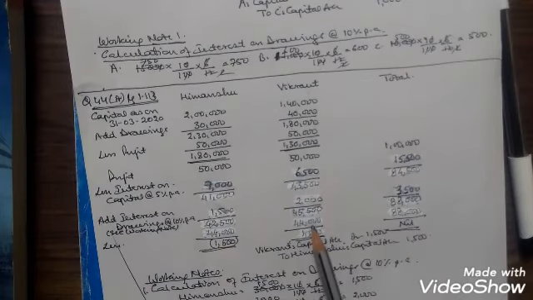We will subtract it. 42,500 minus 44,000 comes to 1,500 negative. And for Vikrant, 45,500 minus 44,000 comes to 1,500 positive. So the positive will be debited: Vikrant's capital account debit 1,500, and the negative will be credited to Himanshu's capital account 1,500.